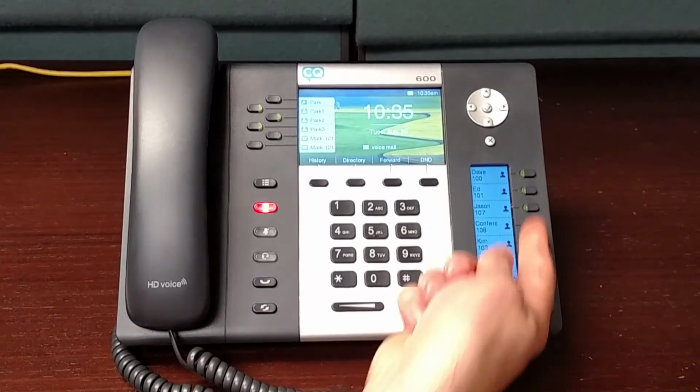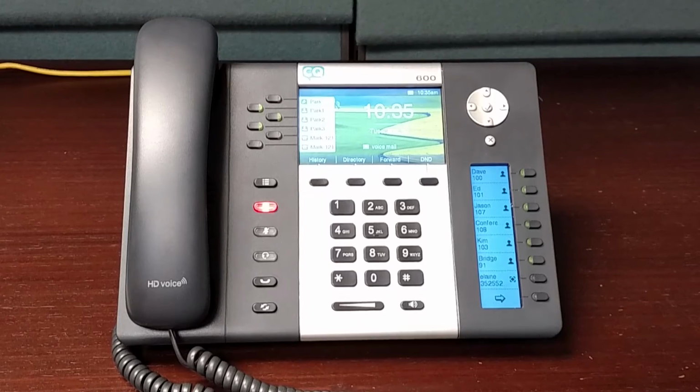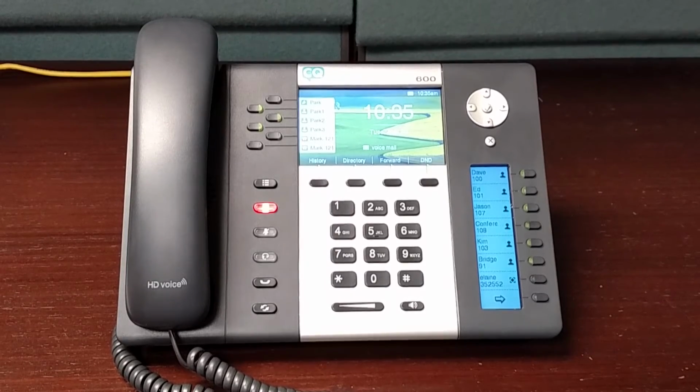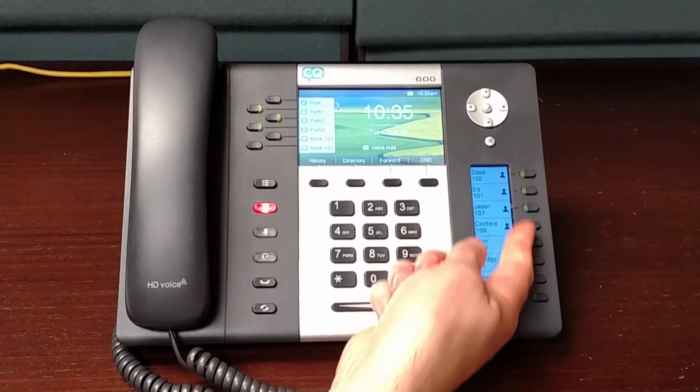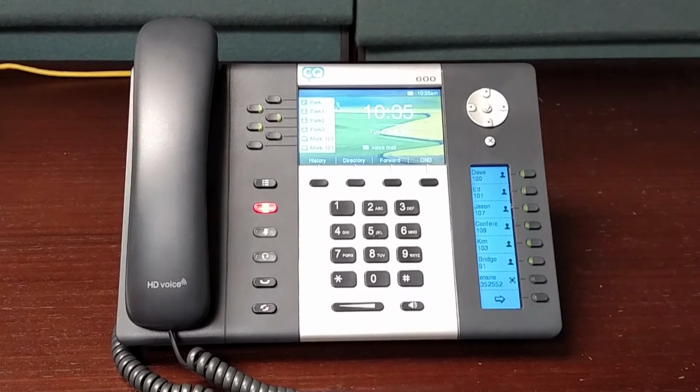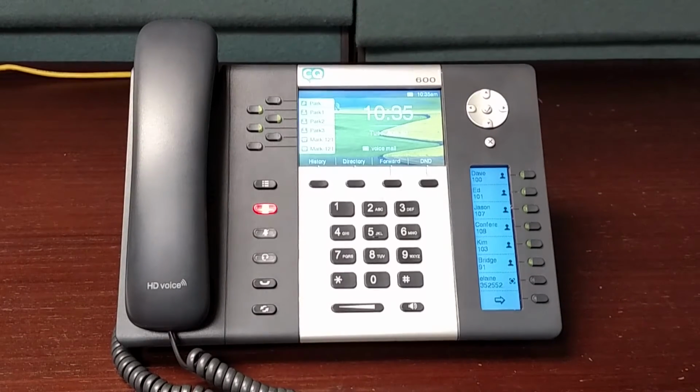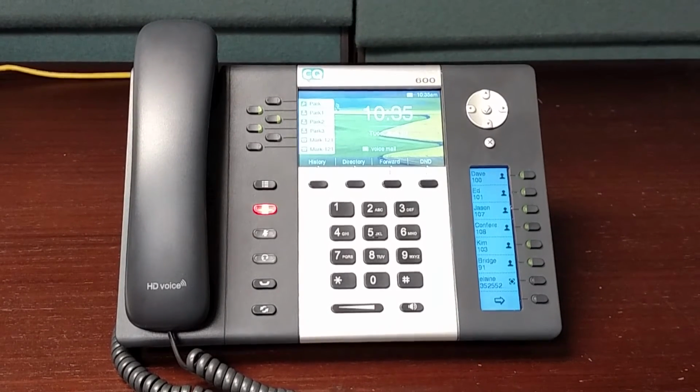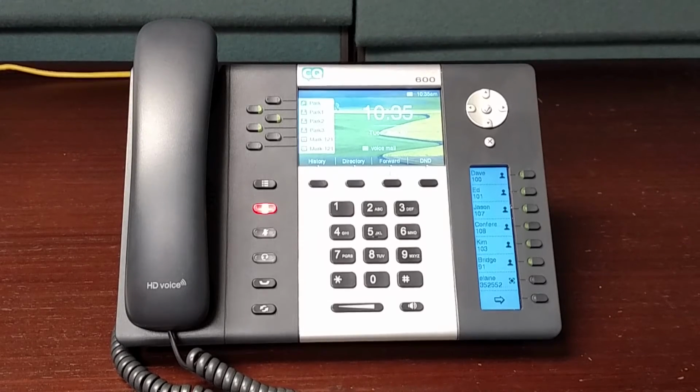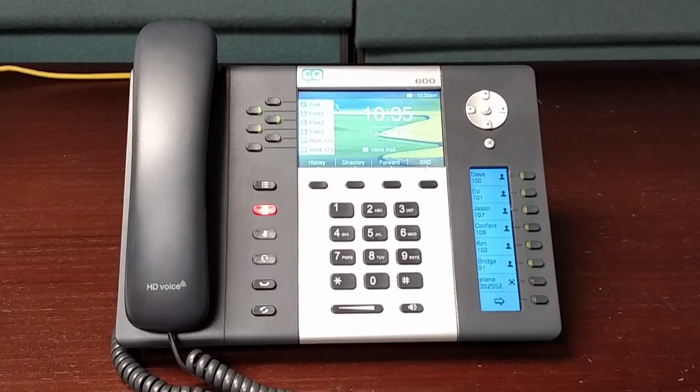Additional keys, as you can see down the side, we've got some BLF keys here for Dave and Ed and Jason. As you can see, they're indicated green. That means that person is not on their phone. If that person is on their phone, it will be red. If it's blinking red, that means a call is coming to that person.